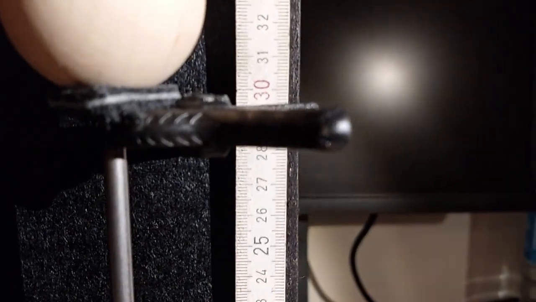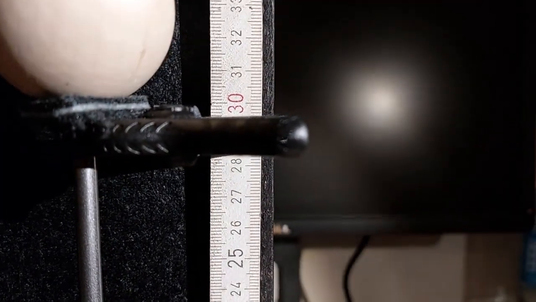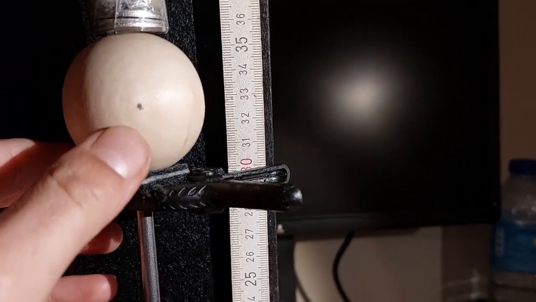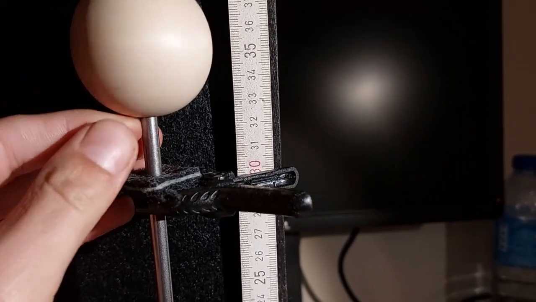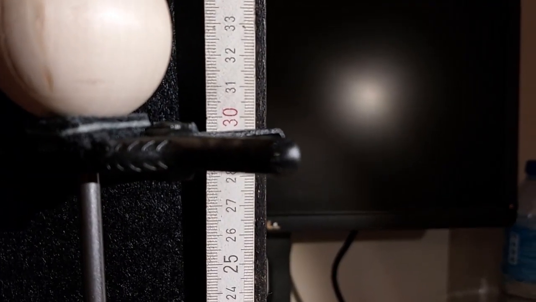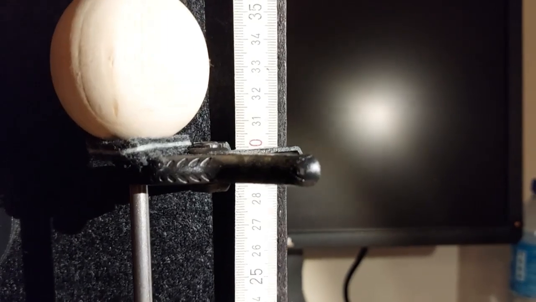Alright, so the displacement is around 0.4 centimeters. 2.5 centimeters, trial 2. And 0.4 again. 2.5 centimeters, trial 3.